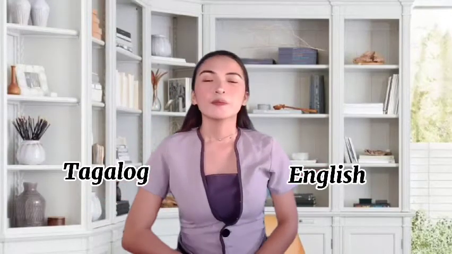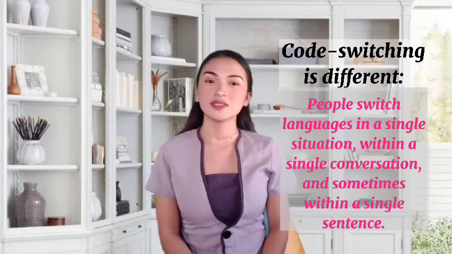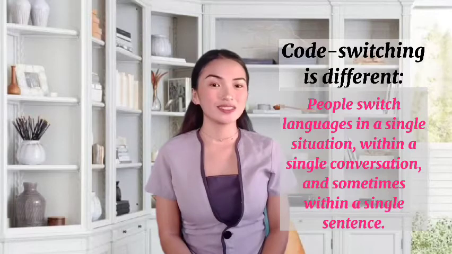Another situation in which code switching is common is in certain countries where a native language is spoken alongside a former colonial language, like in the Philippines, where there is Tagalog to English code switching. People switch languages in a single situation, within a single conversation, and sometimes within a single sentence. Code switching is largely unpredictable, and speakers often switch languages without conscious choice.